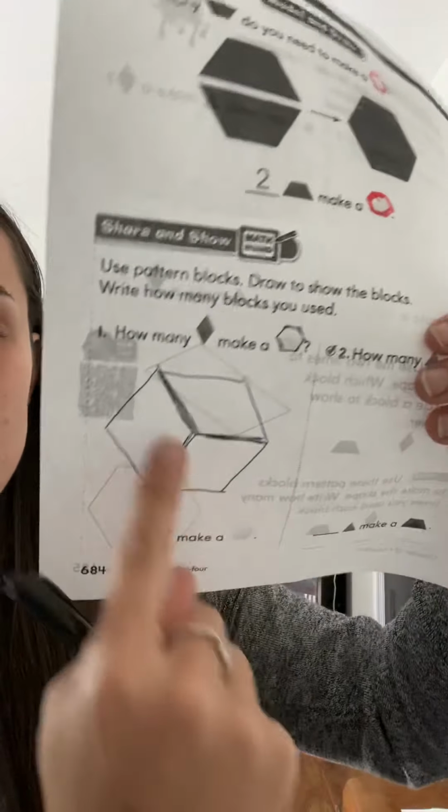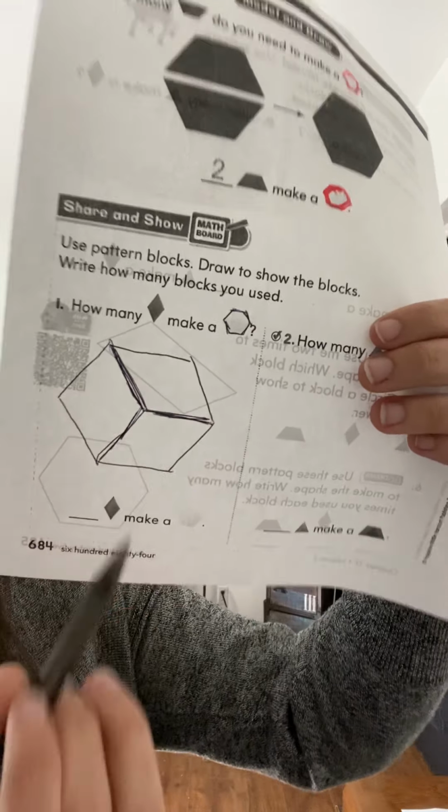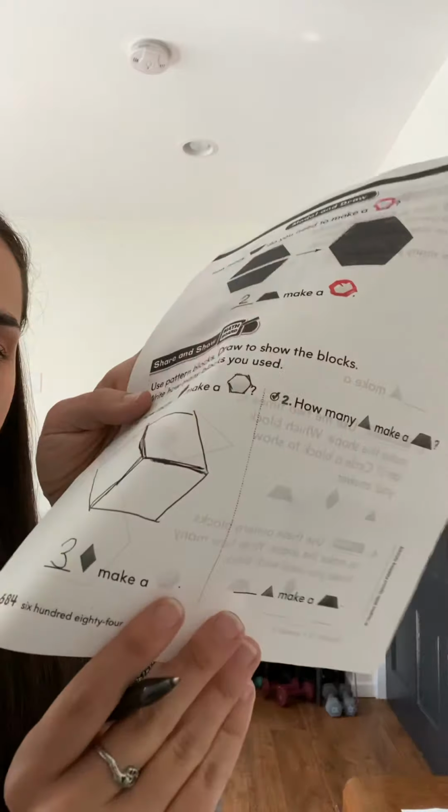So how many of these diamonds do we need to make our hexagon? 1, 2, 3, good job. So we can see that we need 3 diamonds to make a hexagon.